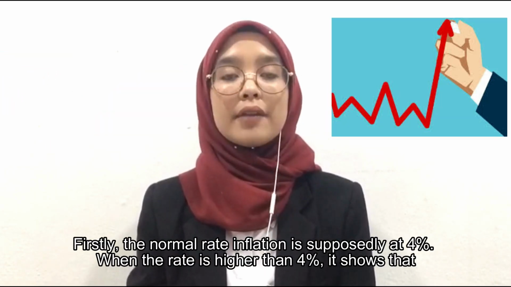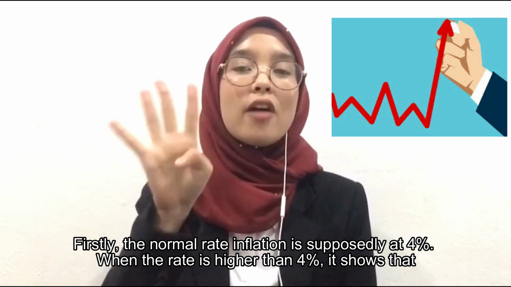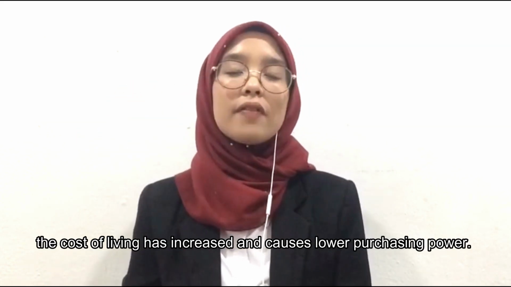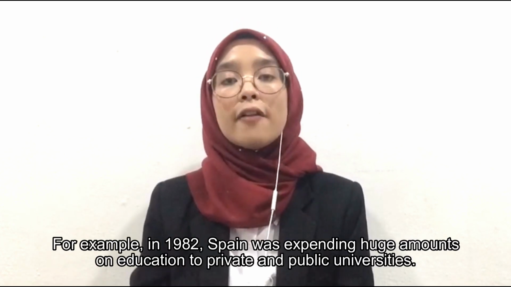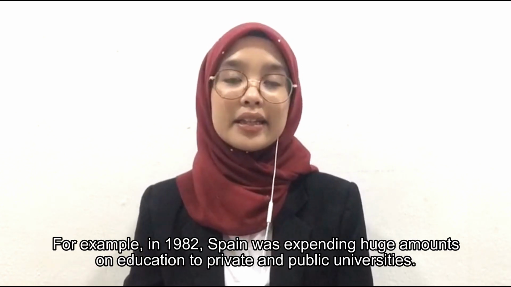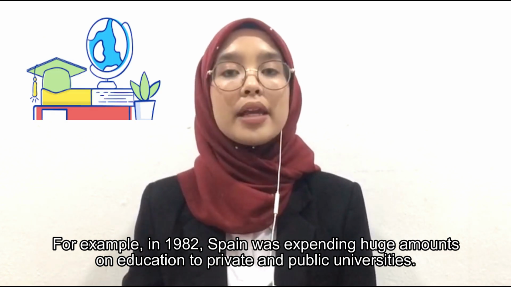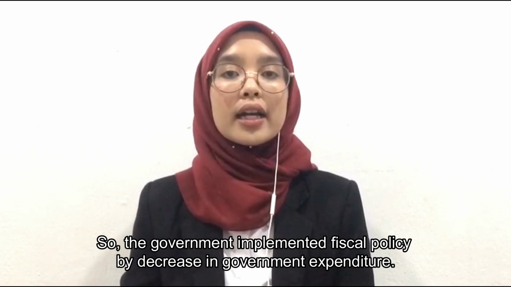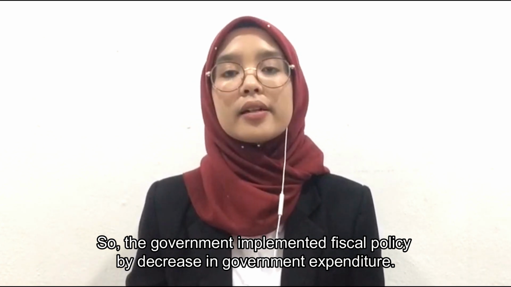Firstly, the normal rate of inflation is supposedly at 4%. When the rate is higher than 4%, it shows that the cost of living has increased and causes lower purchasing power. For example, in 1982, Spain was spending huge amounts on education at private and public universities. So, the government implemented fiscal policy by decreasing government expenditure.